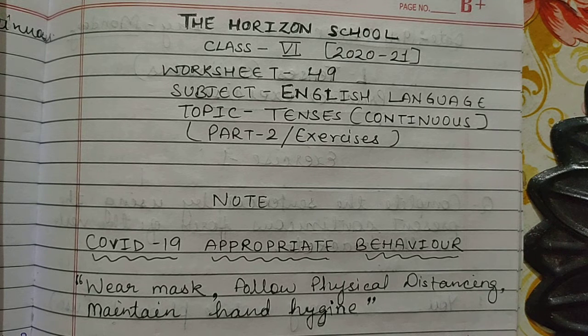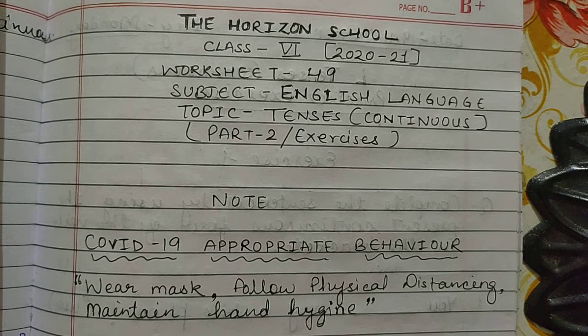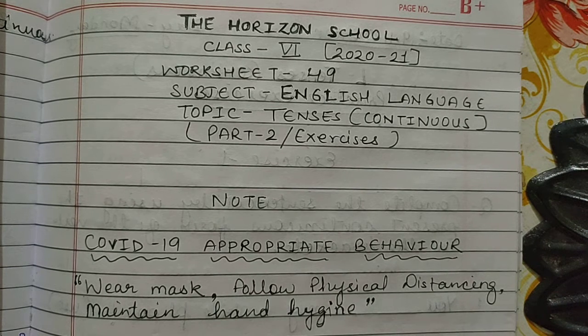Before starting the worksheet and video, I would like to give you some COVID-19 appropriate behavior which you should follow during this unlock 5. Wear mask, follow physical distancing, maintain hand hygiene. You should always wear a mask properly whenever you go out from your house. You should follow physical distancing by staying at least 6 feet away from others, and maintain hand hygiene by washing your hands frequently with soap and water for at least 20 seconds.